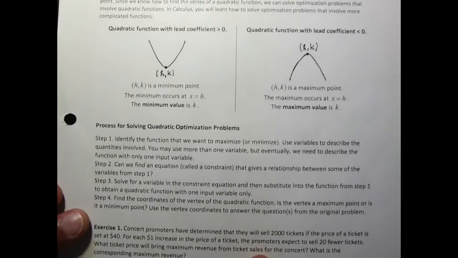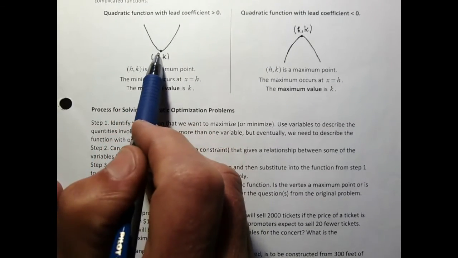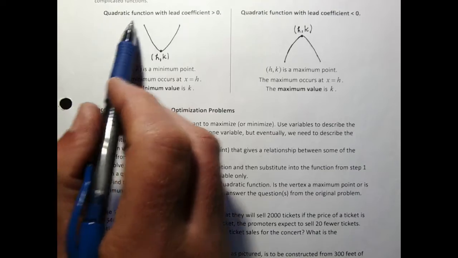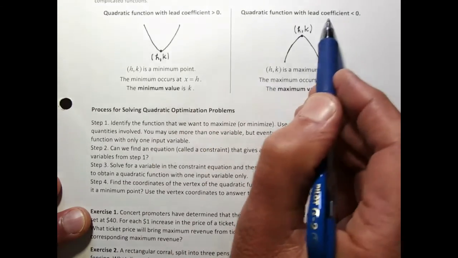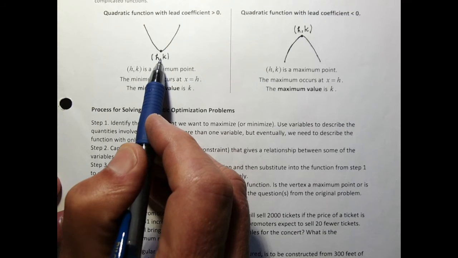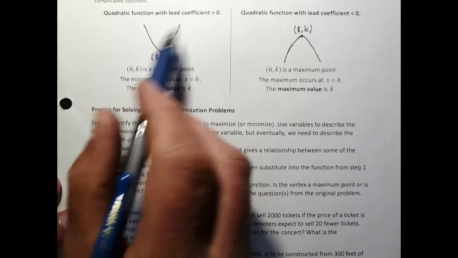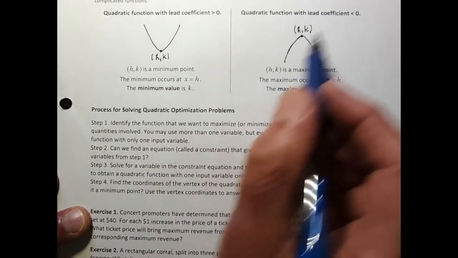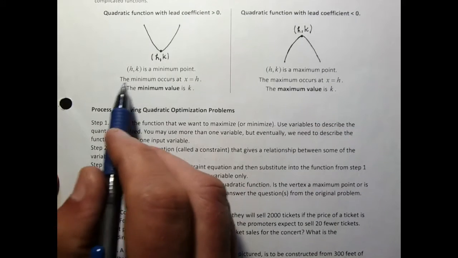And so let's just talk a little bit about the pictures and the vocabulary. We know the shape of a quadratic function can be either U-shaped or overturned U-shaped. I didn't write the letter a here, I just said lead coefficient greater than 0, lead coefficient less than 0. And we're calling (h, k) the coordinates of the vertex in each case. If the lead coefficient is positive, the vertex (h, k) is a minimum point. If the lead coefficient is negative, the vertex is a maximum point, a high point on the graph.